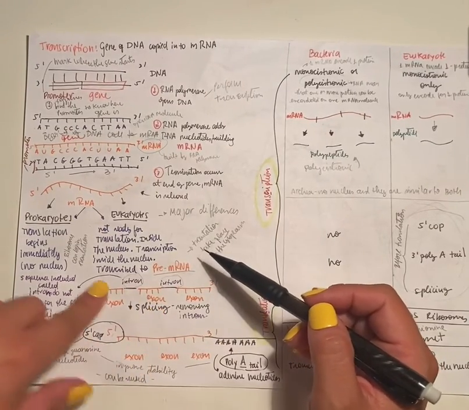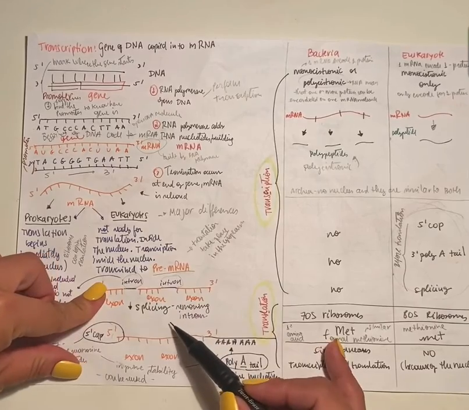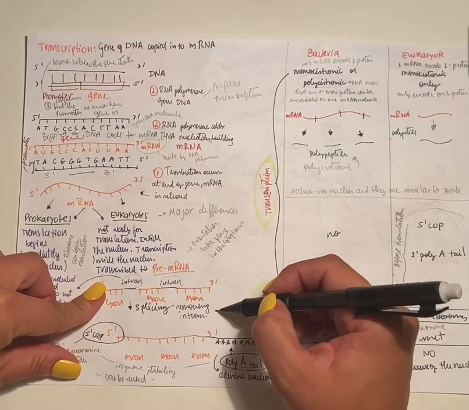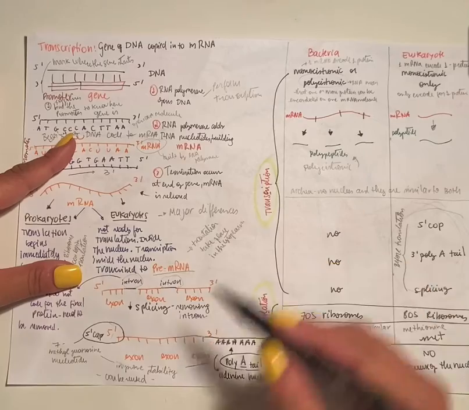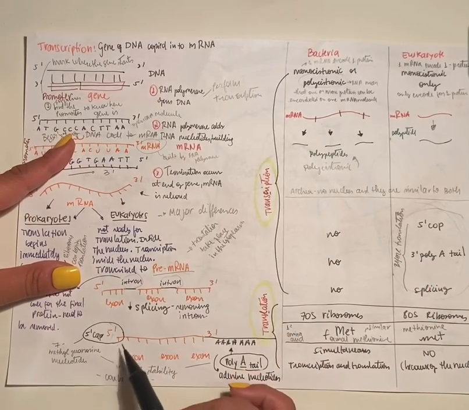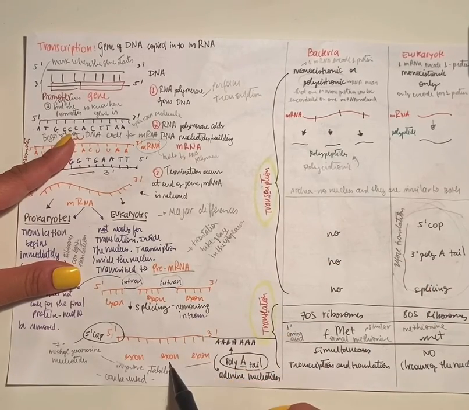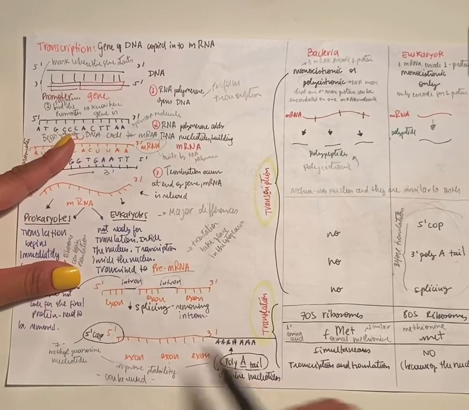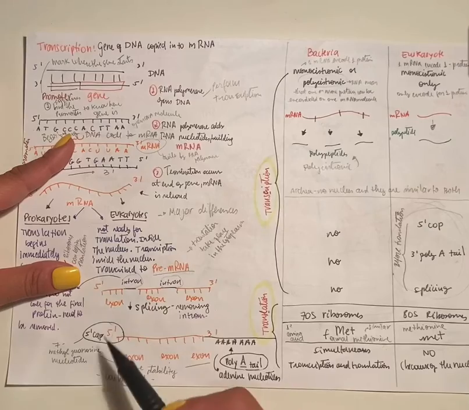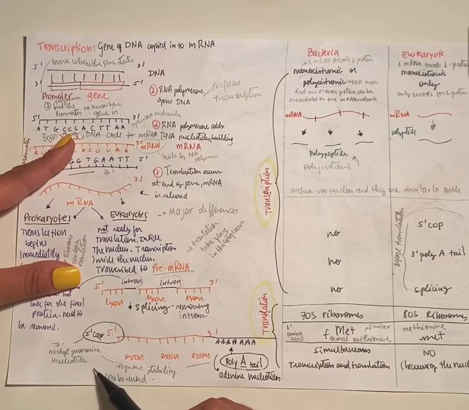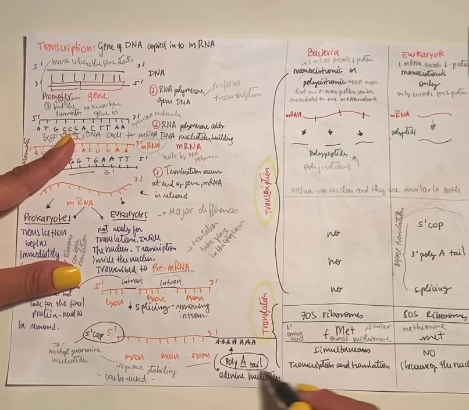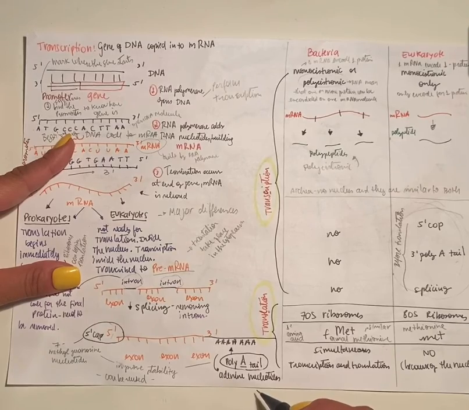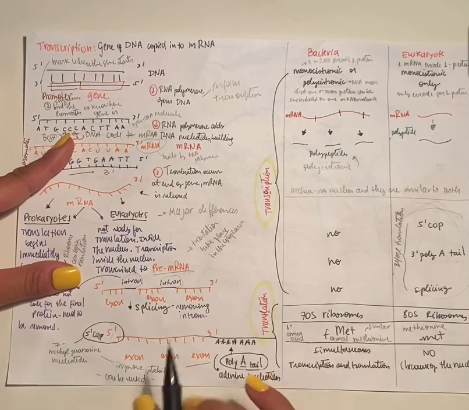And in order to remove these introns, we go through a process called splicing, which results in mRNA made of exons. Also, a 5' cap and a poly A tail are added. The 5' cap is made of methylguanine nucleotides, and the poly A tail is made only of adenine nucleotides, and they're added to improve stability, and they can be reused.